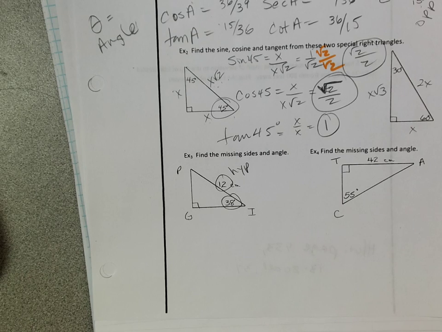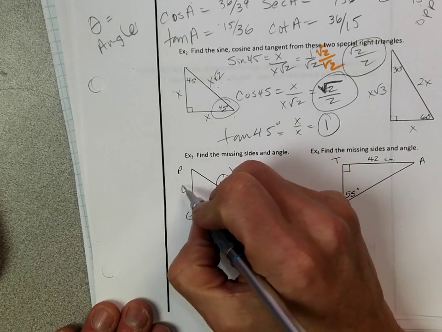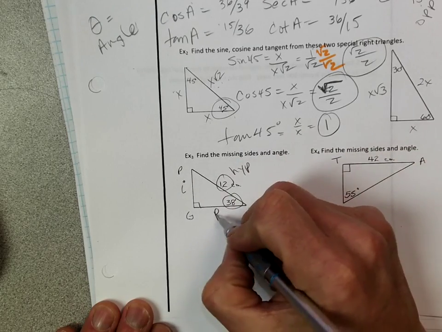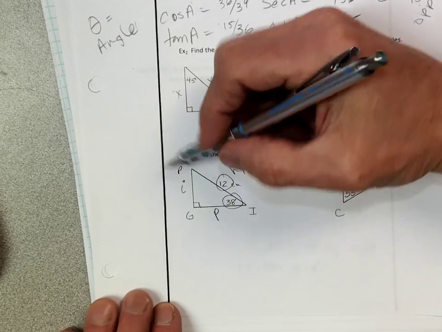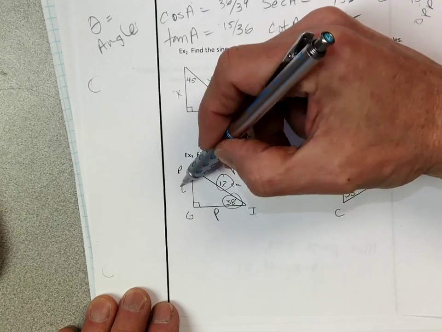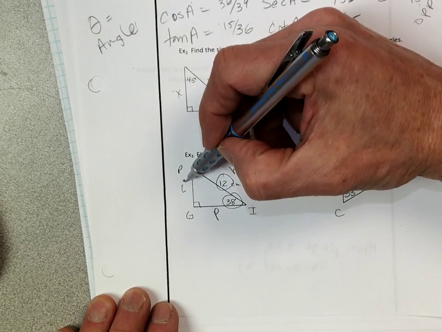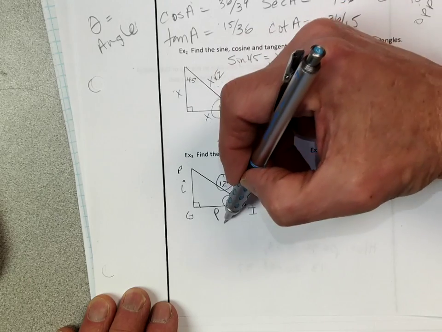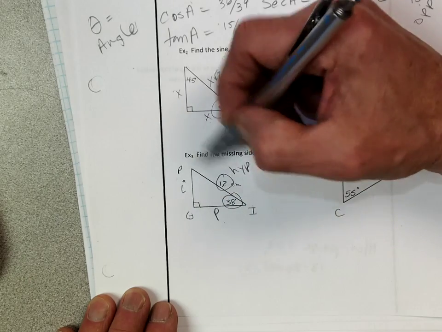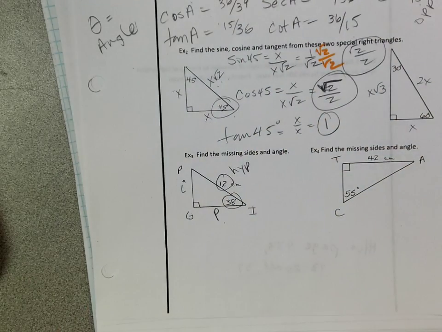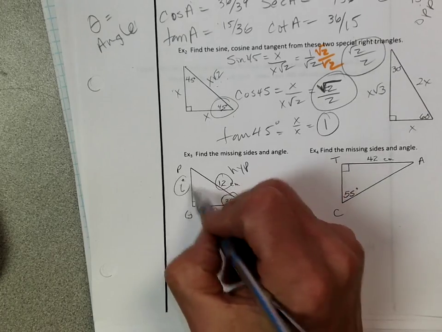Step number 3, choose a side to solve for. So I either can find little i or little p. The sides are named by the angle. Angle I, little i. Angle P, little p. Does that make sense? Angle G, little g. So I can either solve for i or p. It doesn't matter. Lane, i or p? Which one do you want? I. It is i, it is.